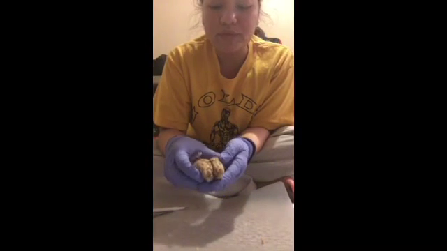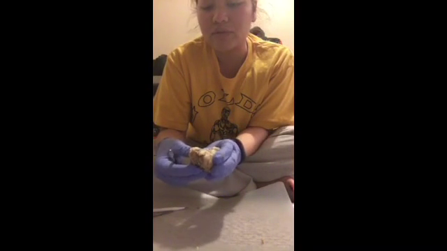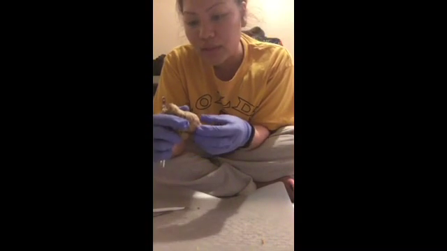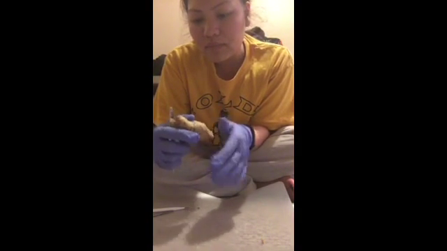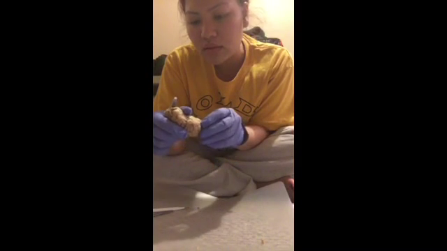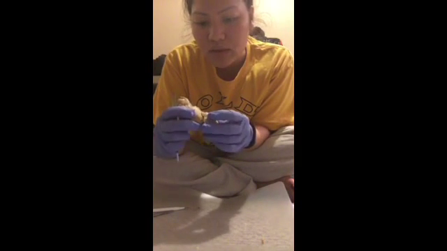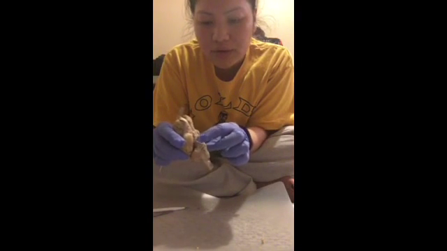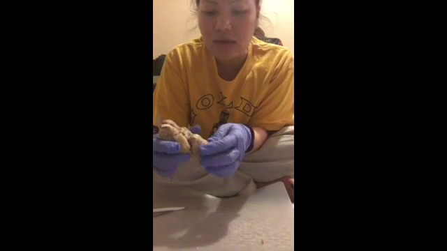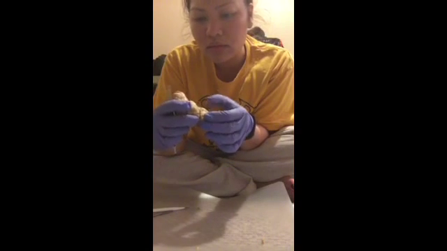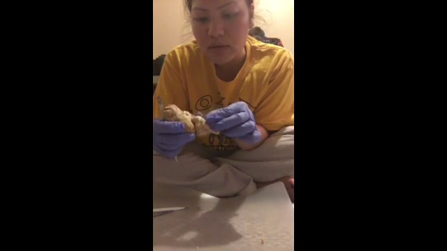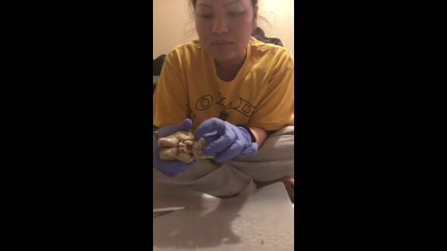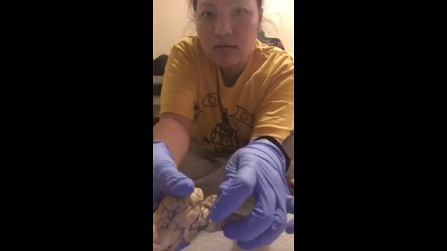And the cranial nerves. Now, okay, this is the optic nerve. I showed you the optic nerve. And then the oculomotor, somewhere right here. Then the trigeminal, this is the trigeminal, right here. What's that little one?